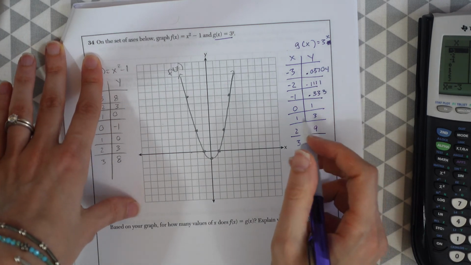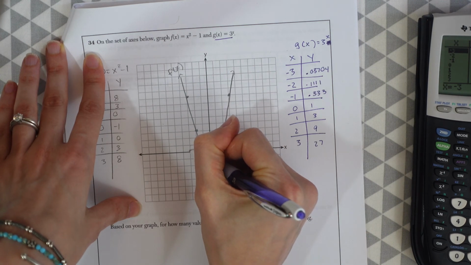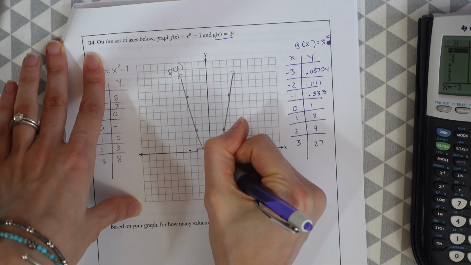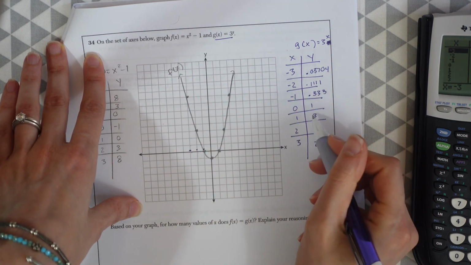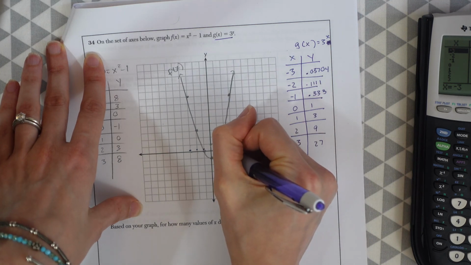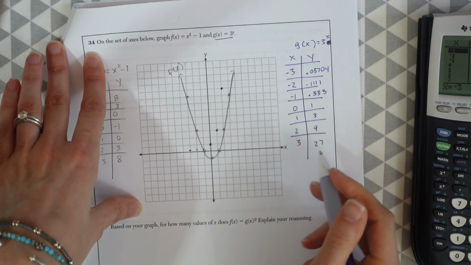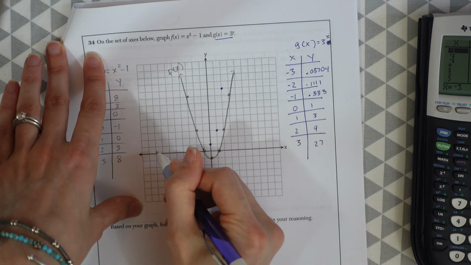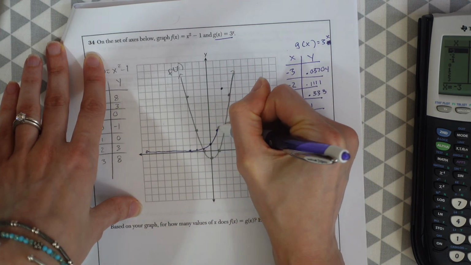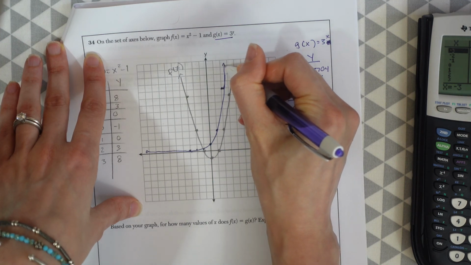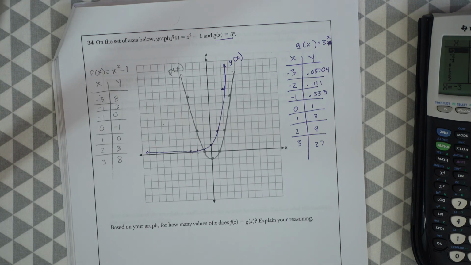So now when we go to our graph, we'll go to -3, and we'll see something very close to 0. -2, very close to 0. Again, -1, but that's a third. 0, 1. Okay, and 27 goes off the graph, so we can't really graph that. So this is forming this pattern, this exponential function here, g of x. Okay, so we graphed both functions.